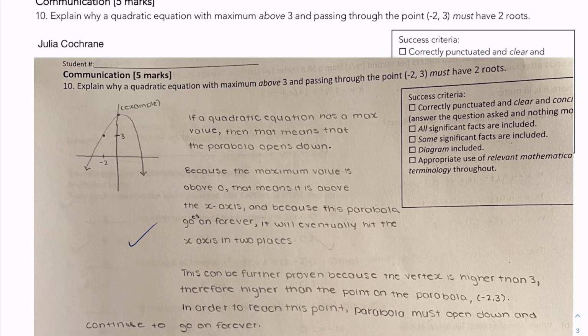The question asks, explain why a quadratic equation with a maximum above 3 passing through the point -2, 3 must have two roots. So why is that the case?